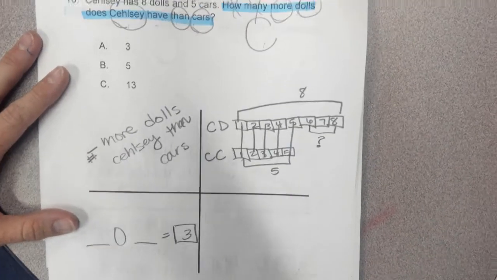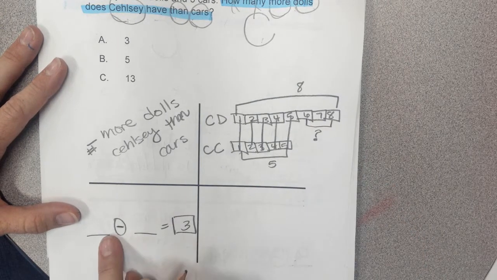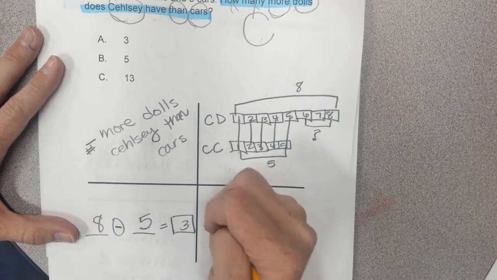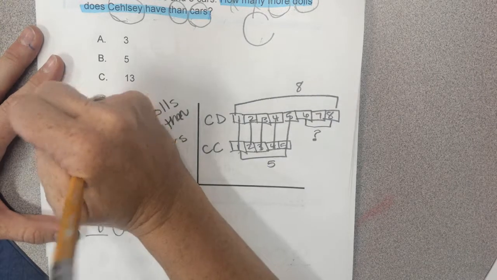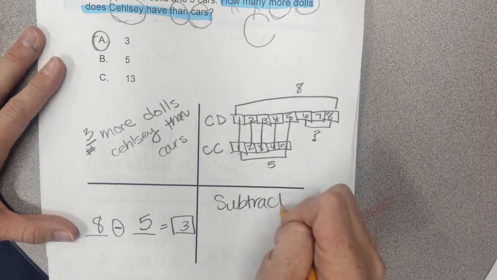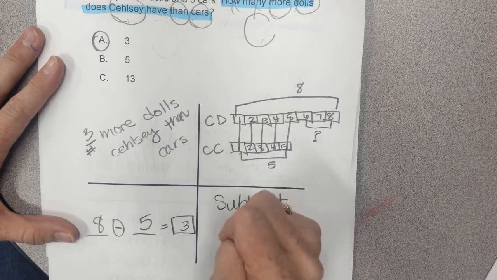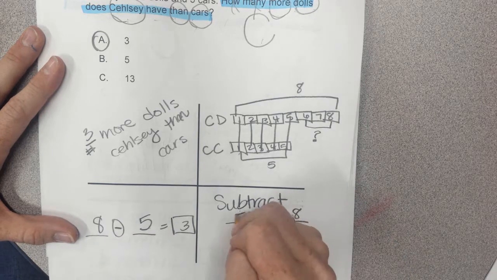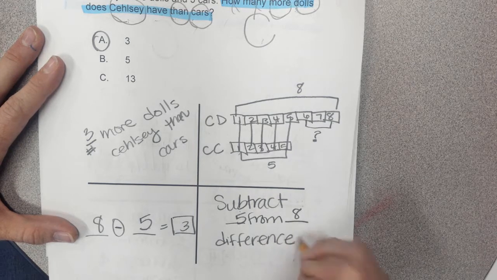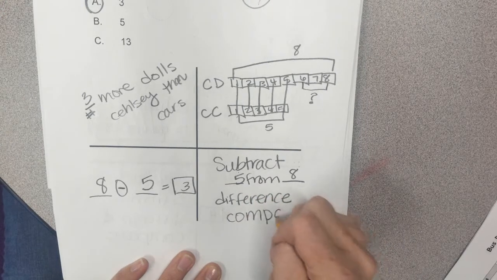Again, this is a subtraction because we're getting a smaller number. Our bigger number is 8 minus the 5, and so I answer 3. I subtract blank from blank. So I switch the places. 8, 5. I need to say difference. So when I say subtract, I must say difference. And then this is a new compare.